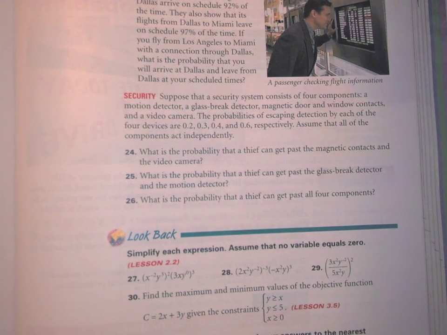Okay, so it says, suppose a security system consists of 4 components: a motion detector, a glass break detector, magnetic door and window contacts, and a video camera. The probabilities of escaping detection by each of the 4 devices are 0.2, 0.3, 0.4, and 0.6 respectively.